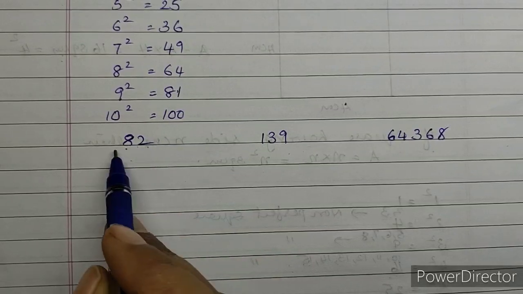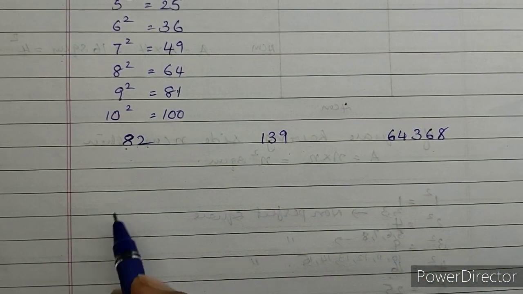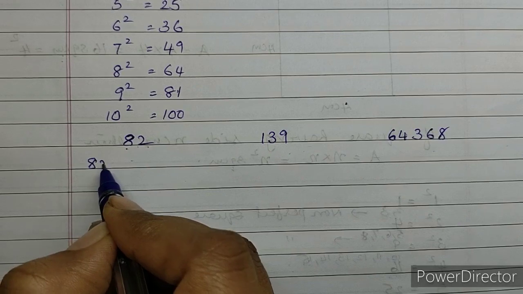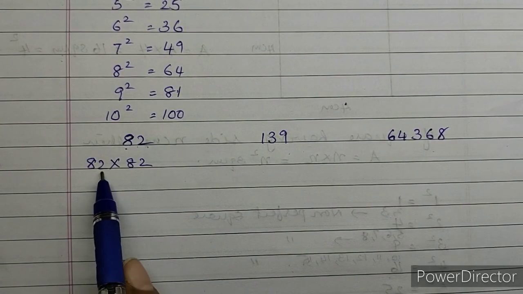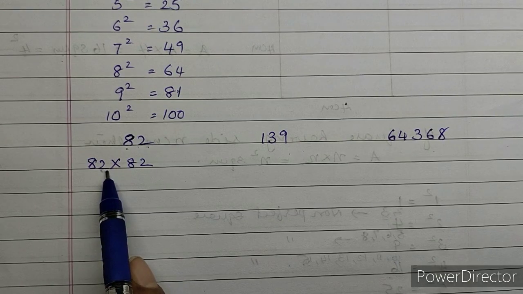The squares of these numbers will all be perfect square numbers. Square of 82 means 82 into 82, right? The unit place digit is 2.